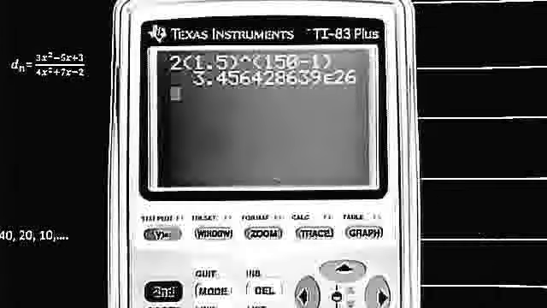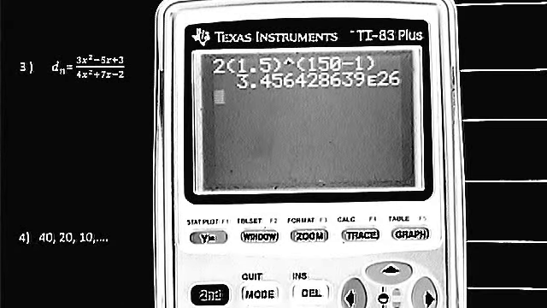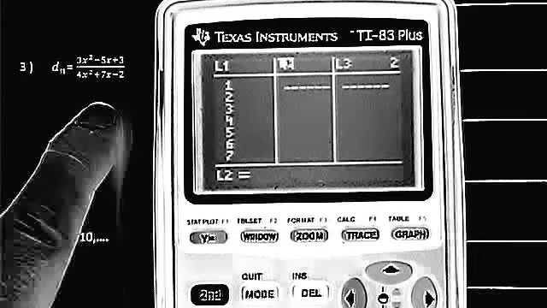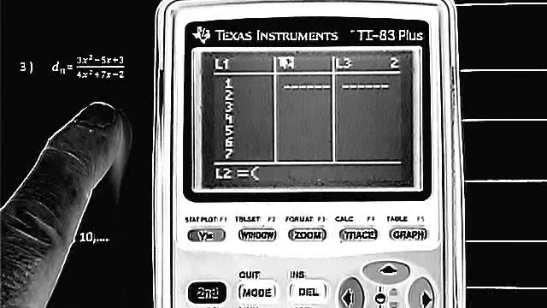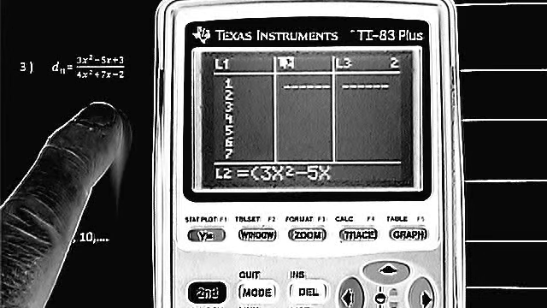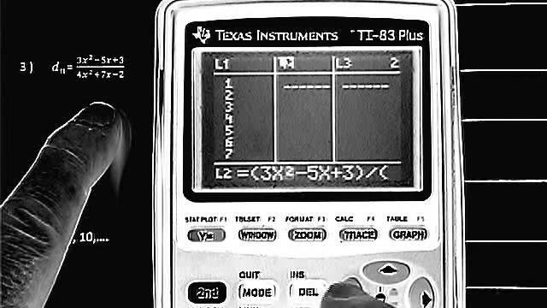Okay, let's look at 3. We're gonna speed things up as we go here. This is called a rational function, and so let's get back into our lists and see what's going on. I'm going to clear that out, and I'm going to use parentheses. We've got 3x squared minus 5x plus 3 in parentheses divided by, oops, why am I using x's?